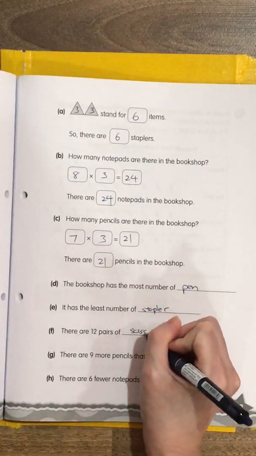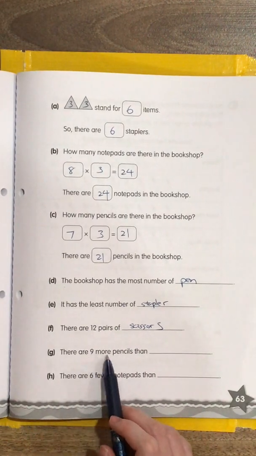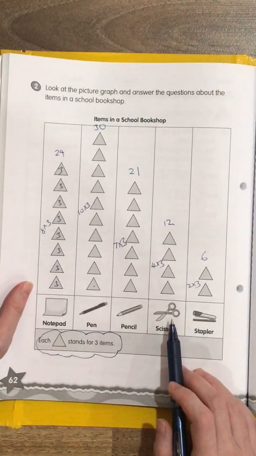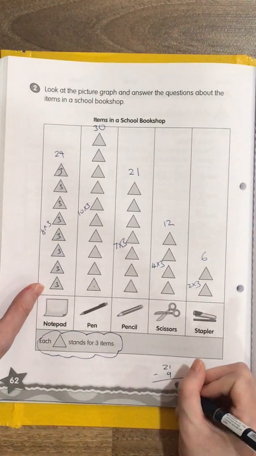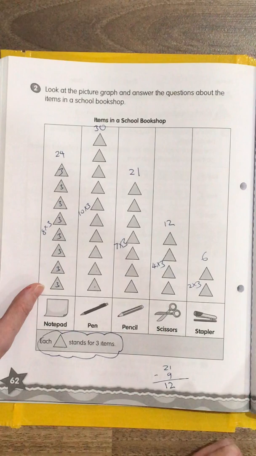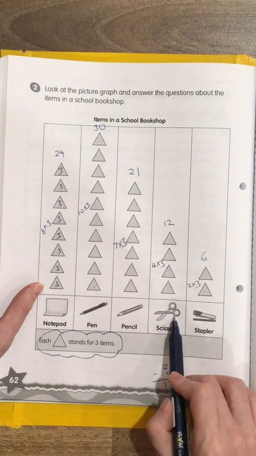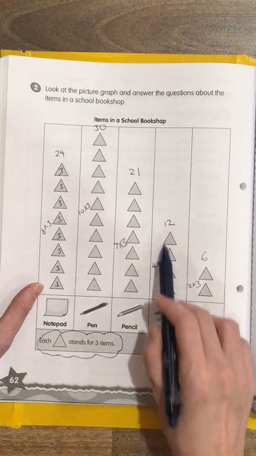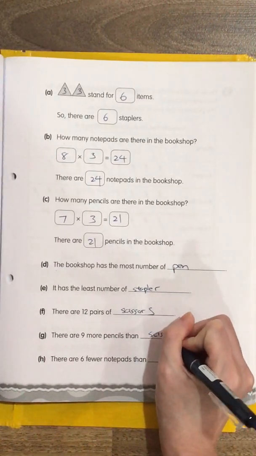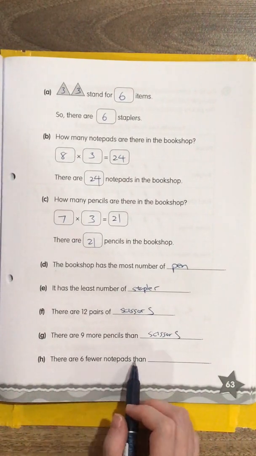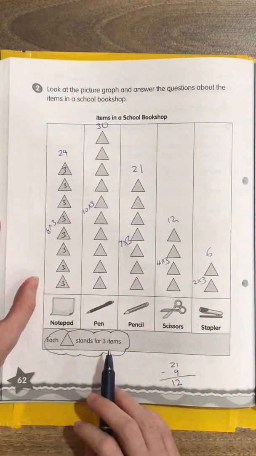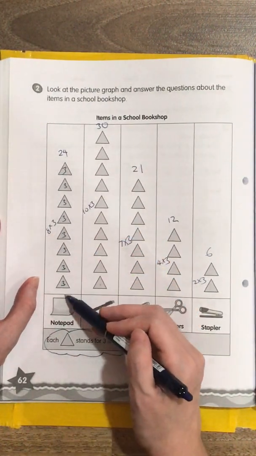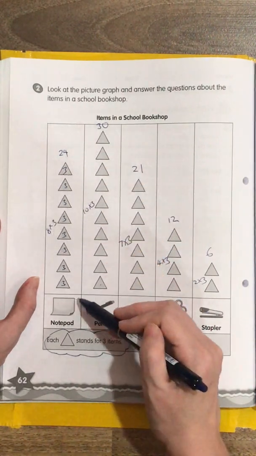So, scissors. Okay, next. There are 9 more pencils than what? Okay, so which item has 9 fewer items than pencils? Pencil is 21. So 21 minus 9 equals 12. Right, so which item has 12? Scissors. So there are 9 more pencils than scissors. Okay, so this is scissors. Next, there are 6 fewer notepads than what? So let's look at notepads. Notepads got 24. Okay, so notepads has 6 fewer notepads than which item?